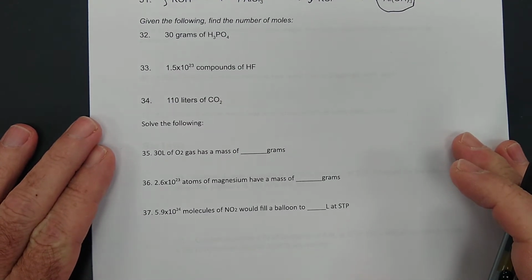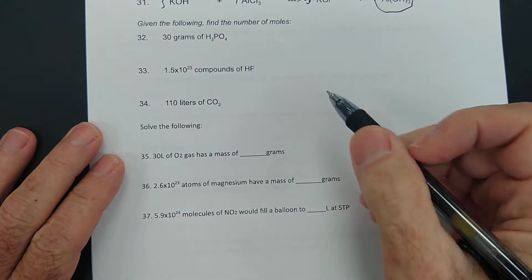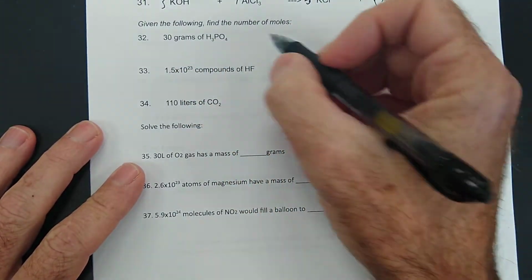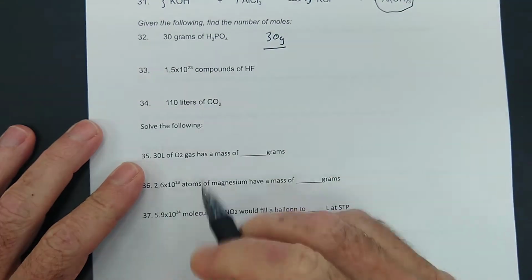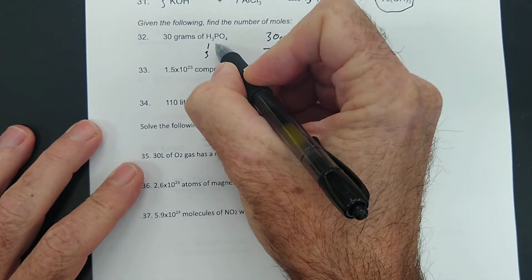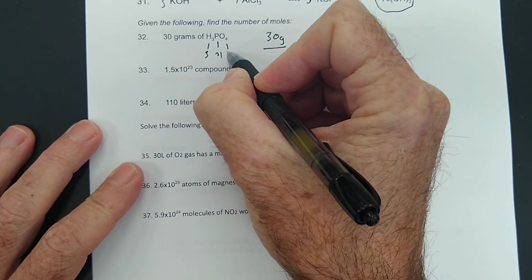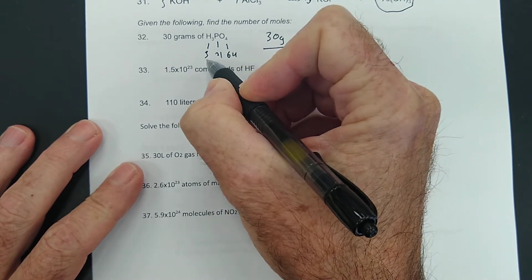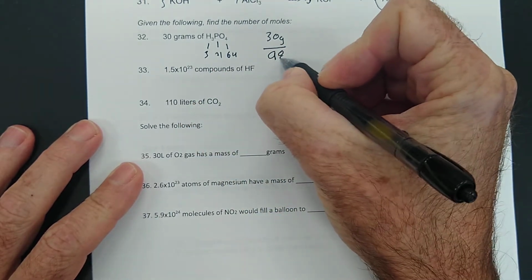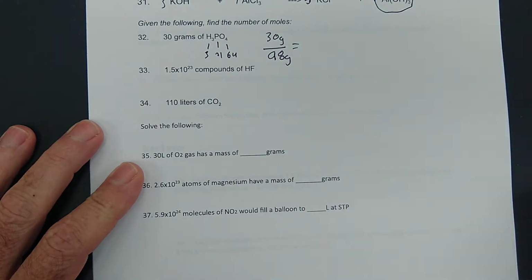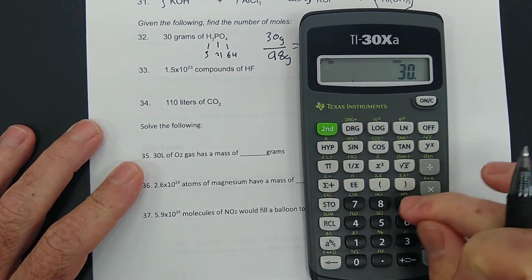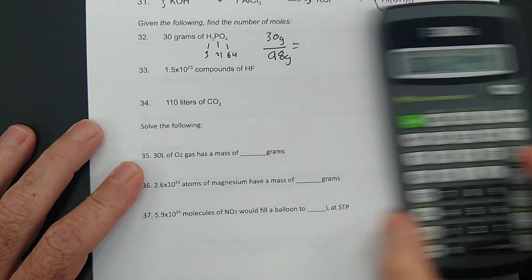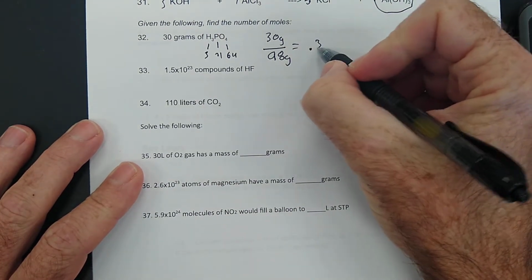Okay, let's keep rolling here. Give the number of moles, 30 grams of phosphoric acid. 1 mole would weigh, let's see, that's 3 plus 31 plus 64. That's going to be 98 grams. 30 out of 98. 30 divided by 98. 0.31 moles.